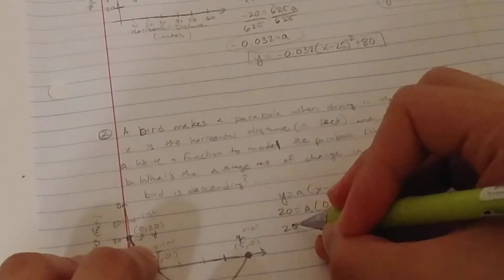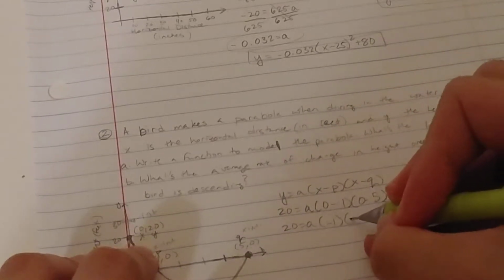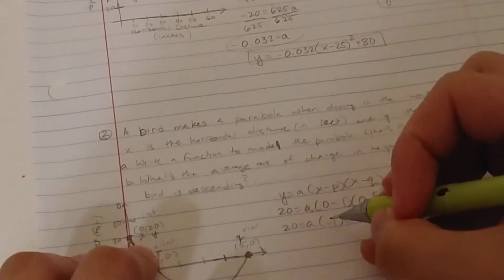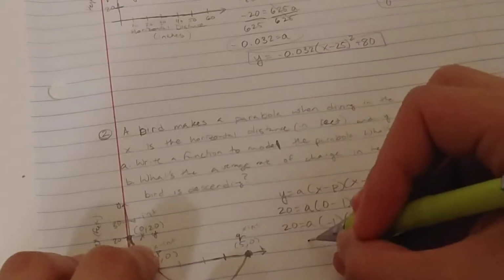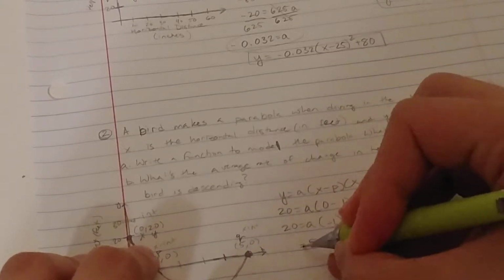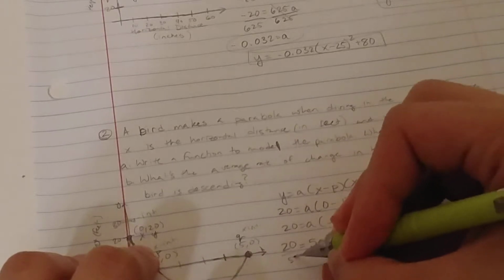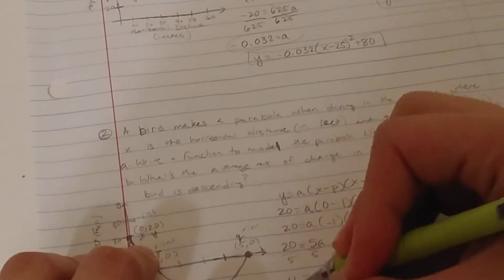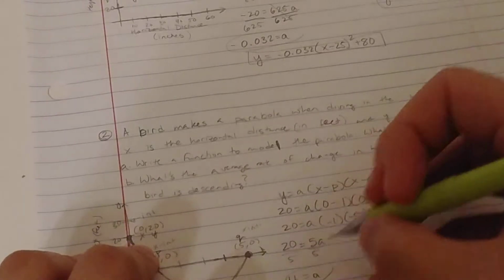And there we get 20 equals a times negative 1 times negative 5. And negative 1 times negative 5 is going to give us positive 5. So we have 5a equals 20. Divide both sides by 5. We get a equals 4. Ta-da! All right, so a equals 4.